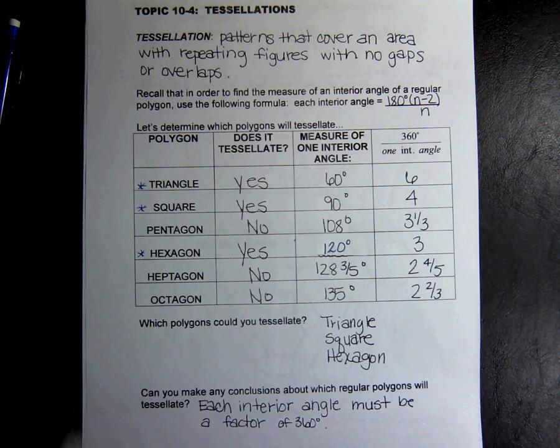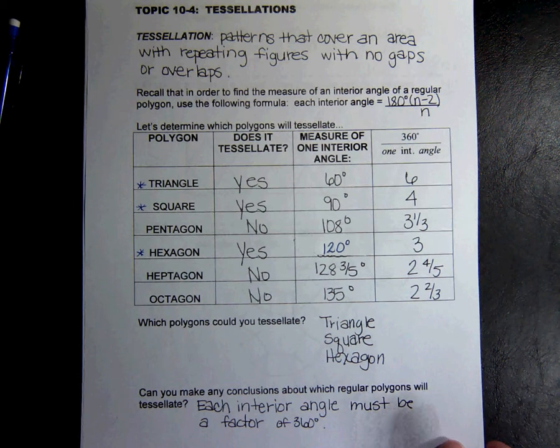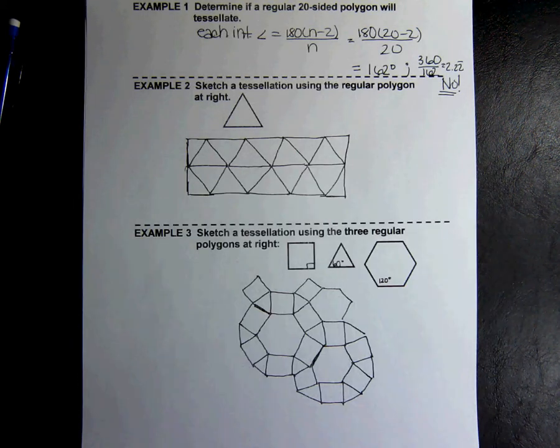So once you've copied in this chart and realize that the interior angles have to be a factor of 360, we can determine whether something can tessellate or not. If you want to see if a regular 20-sided polygon will tessellate, using the formula, plug in 20 for your n, do the calculation, and you get 162. But if you divide 360 by 162, you're not going to get a factor of 360. So that 20-sided polygon would not tessellate. And so using that formula will help you decide whether something can tessellate.